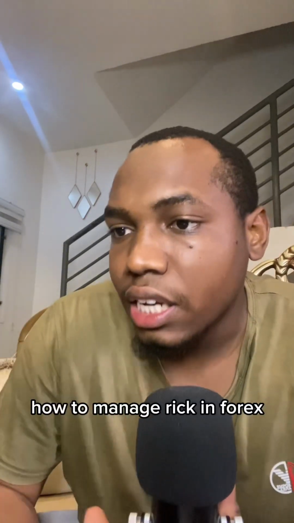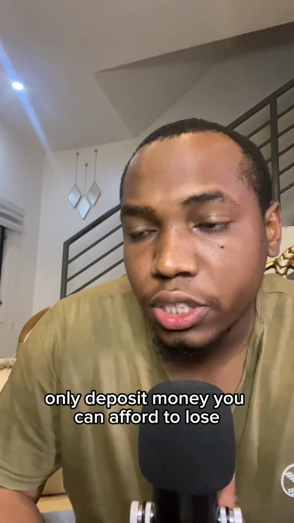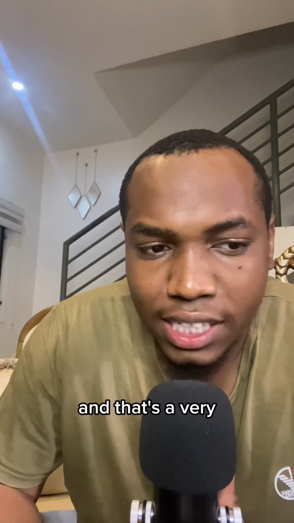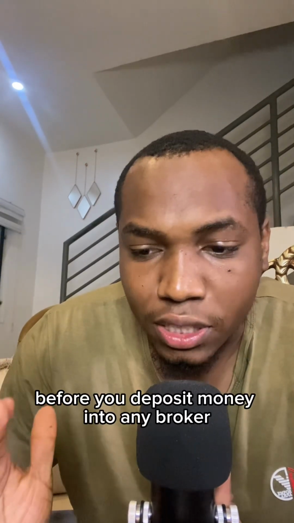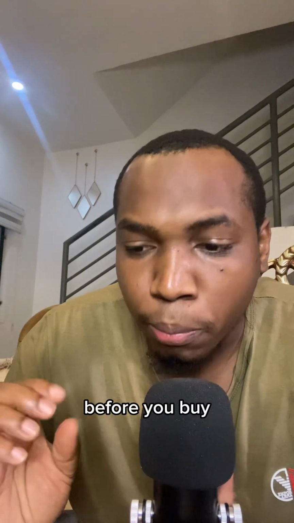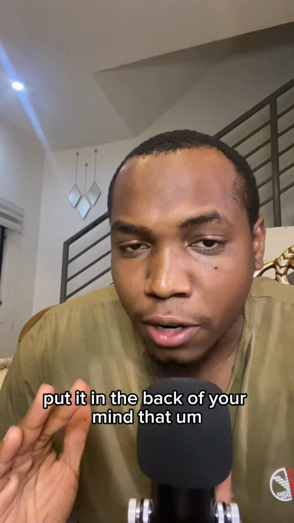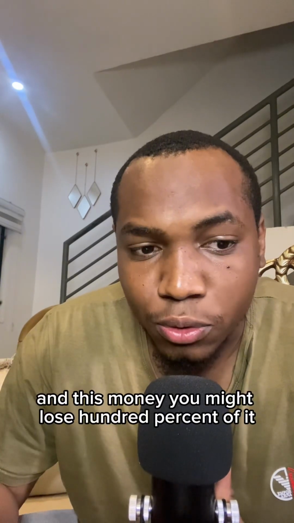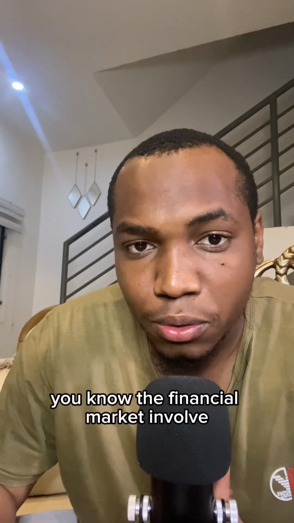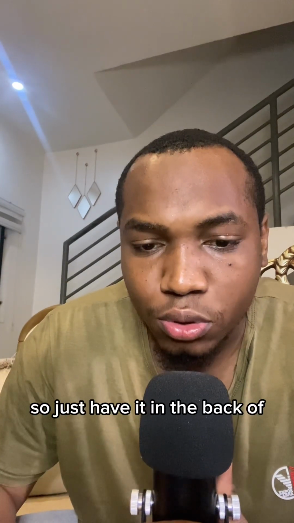How to manage risks in forex, and the first thing here is only deposit money you can afford to lose, and that's a very important concept. Before you deposit money into any broker, before you buy any prop firm, put it in the back of your mind that it's a risk you are taking, and this money you might lose 100% of it. The financial market involves a significant amount of risk.